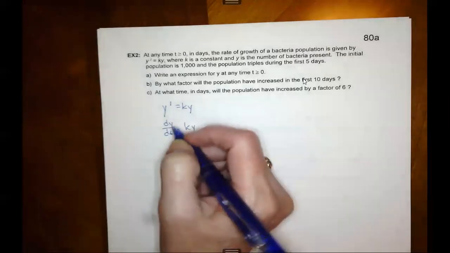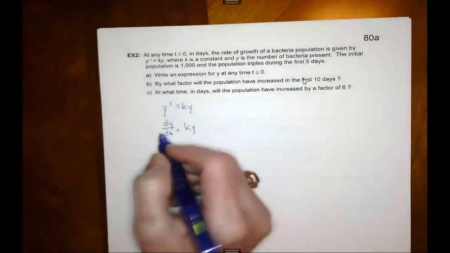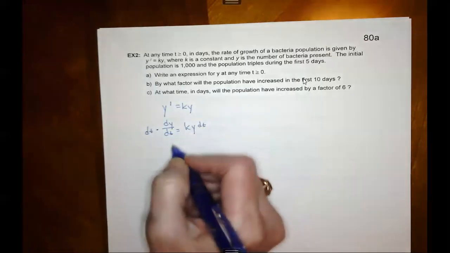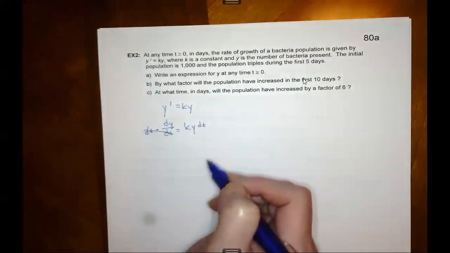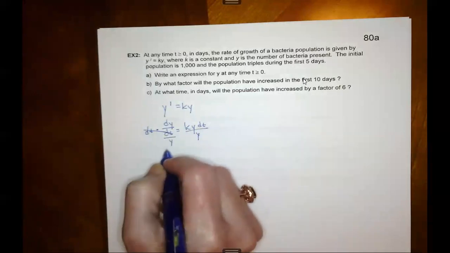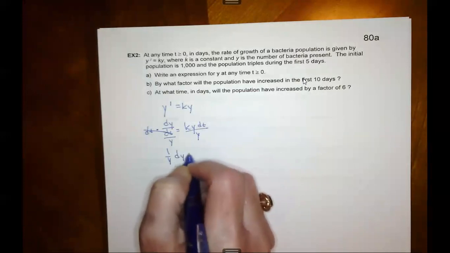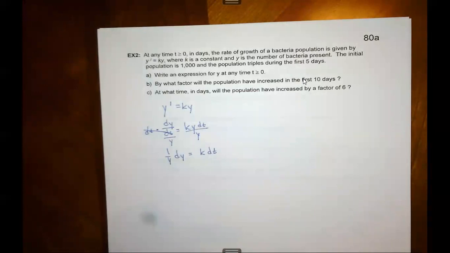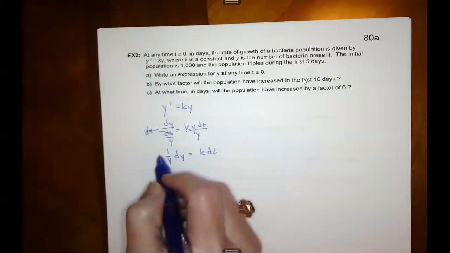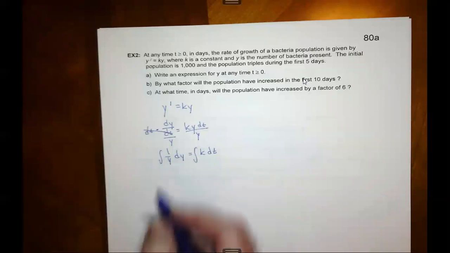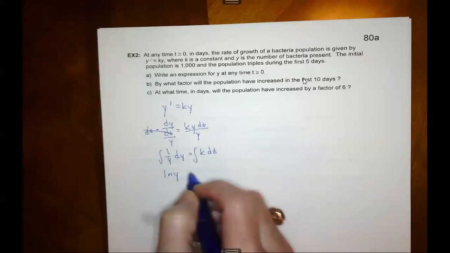Now we know that we need to integrate, but before we do that, we've got to separate the variables. So we're going to multiply by dt, so those are gone, and I'm going to divide by y. So I have 1 over y dy equals k dt. All right, then I need to integrate. So the integral of 1 over y would be ln of y.